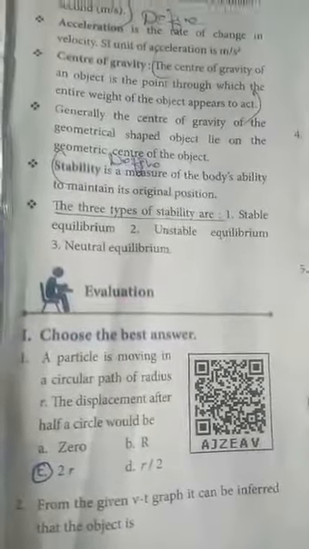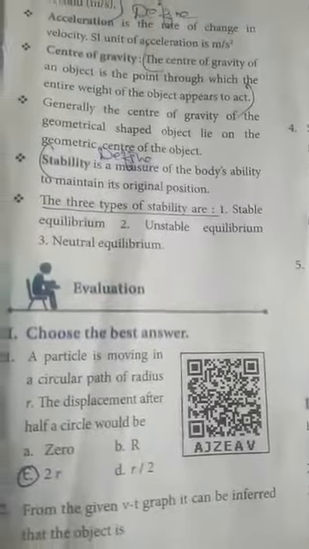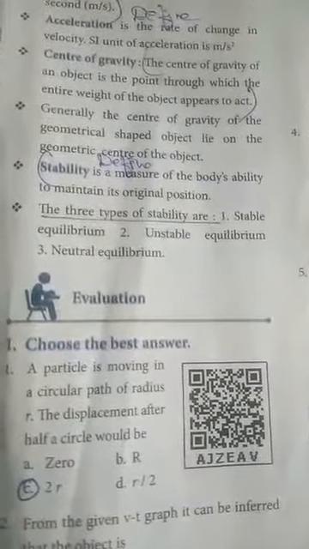Good morning, students. We are finishing the second lesson, Unit 2, Force and Motion. Today we are discussing classwork: choose the best answer, fill in the blanks, and evaluation. First, choose the best answer. A particle is moving in a circular path of radius r.